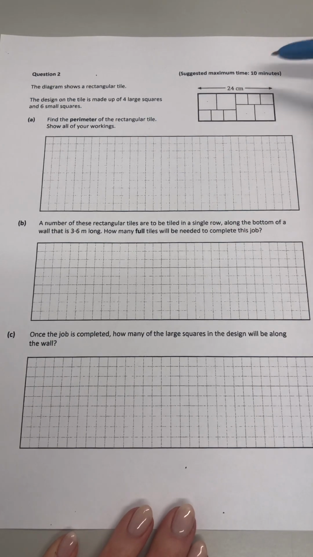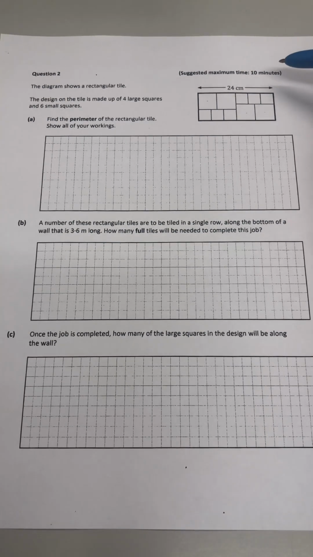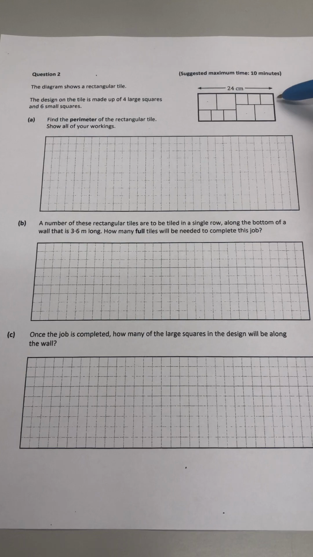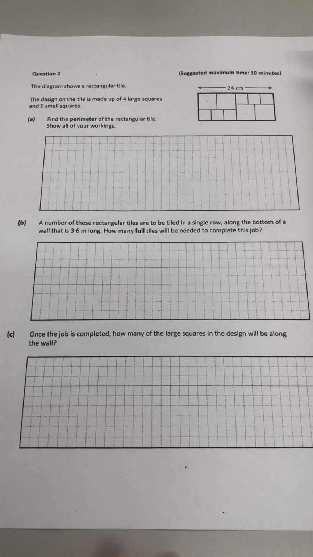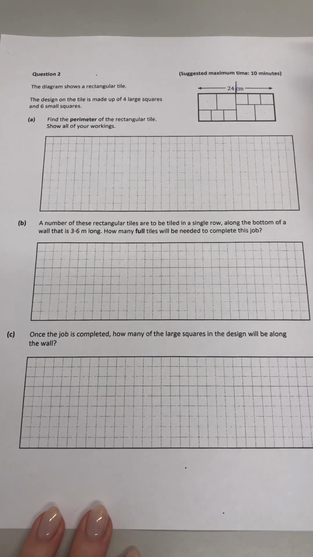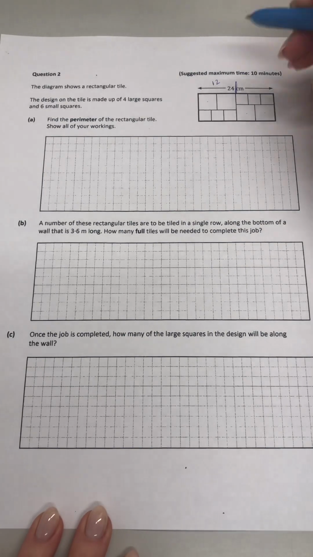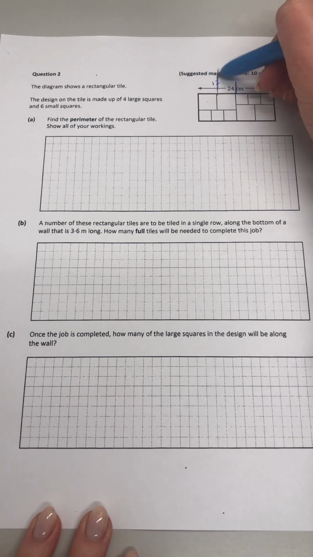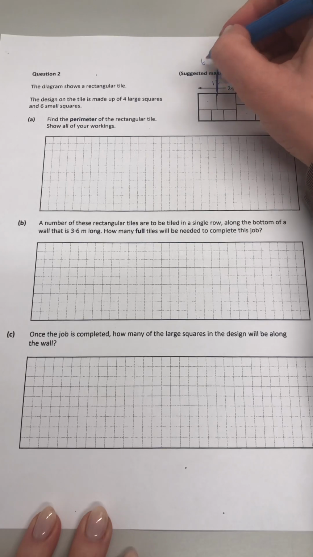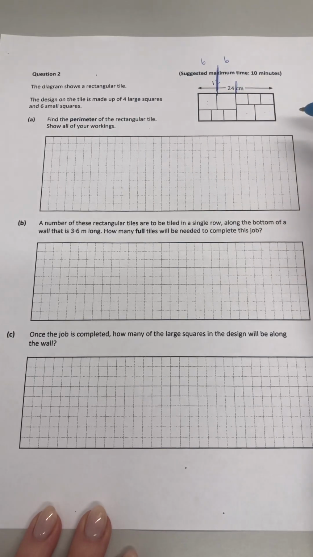What's the situation with that? We know this is 24. That's great. But what else can we do? Like, how would we know what this is and what this is? Is there any way of knowing? Well, we know here that half of it would be 12. And if I split that in half again, these would be 6. So the big ones are 6.